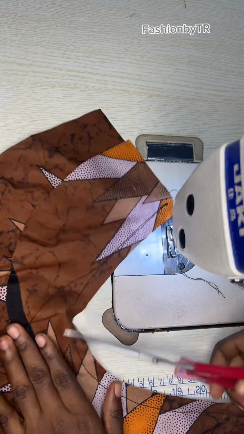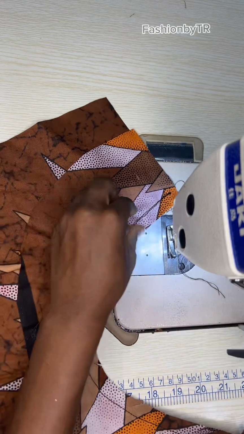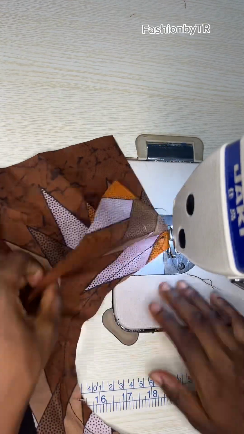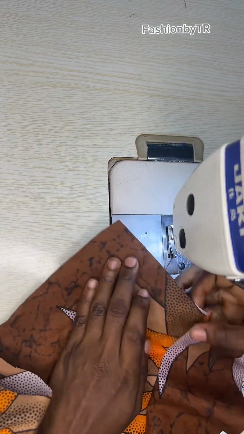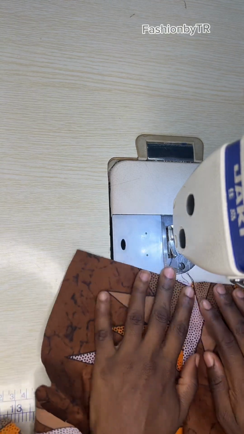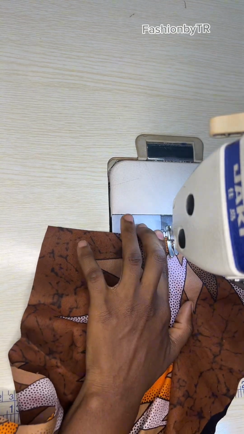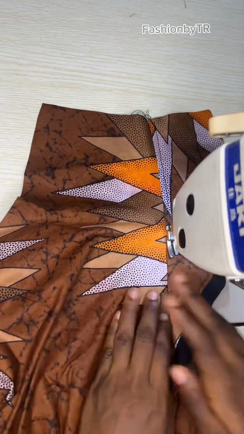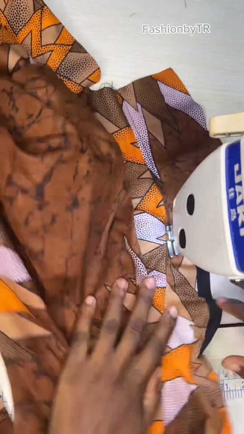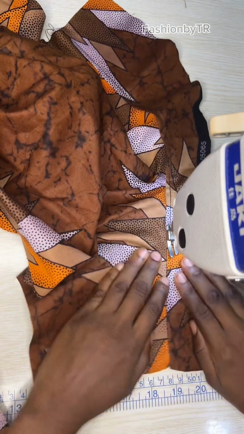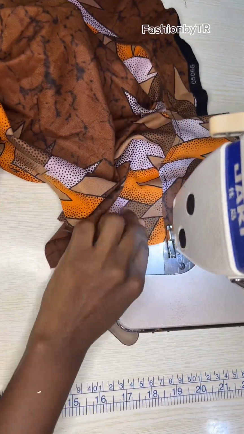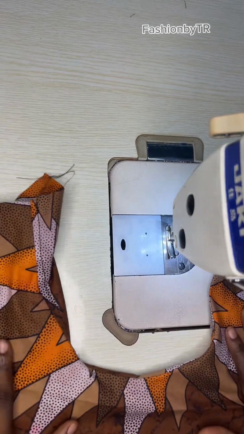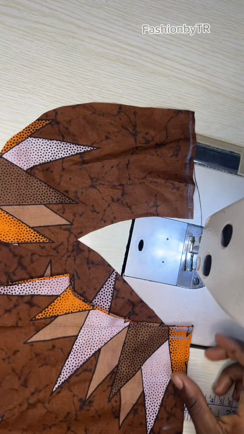I notched the neck round and I top stitched with 0.25 inches. I like to top stitch with 0.25 so that the neck can lay well and the facing does not start popping out. Ensure to give it a good press so that you can enjoy the outcome of your sewing.